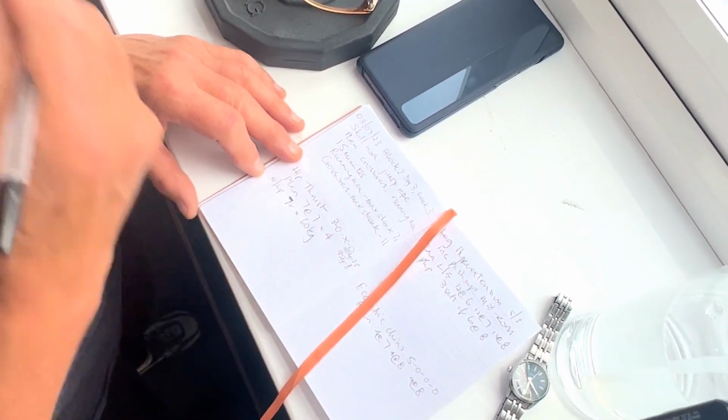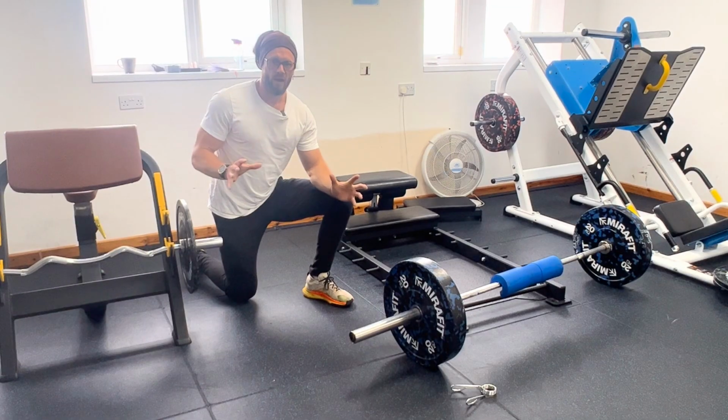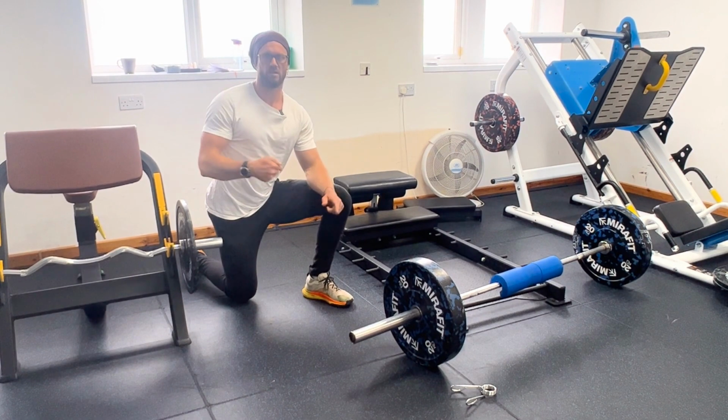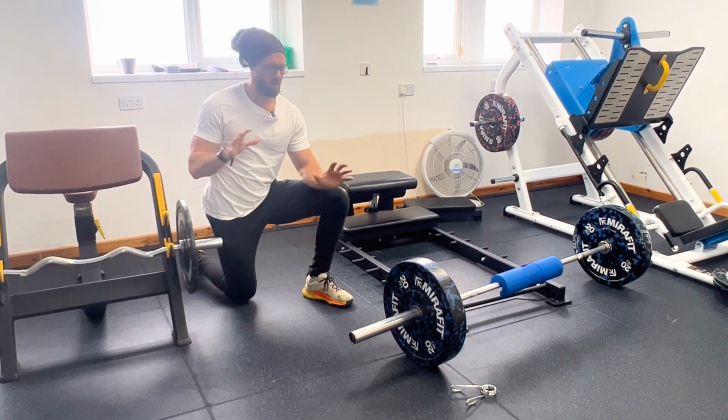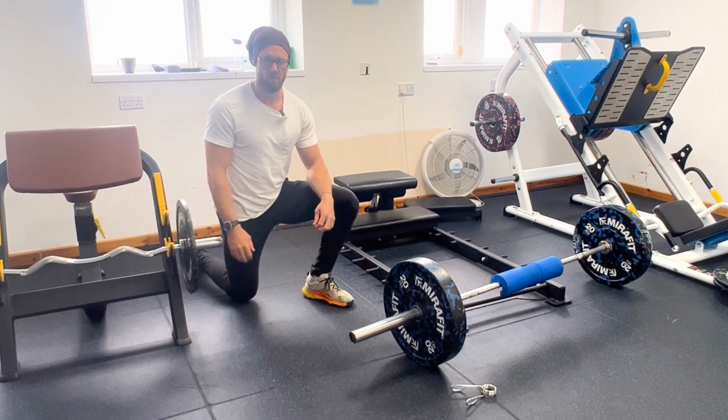7 reps, 60 kilograms, and she moves up. Okay, so with regards to warm-up sets, how many reps do I do in a warm-up? At what point do I start getting the reps the same as my work sets?